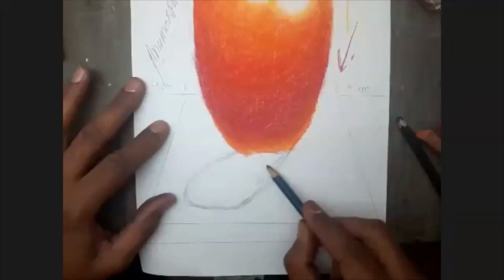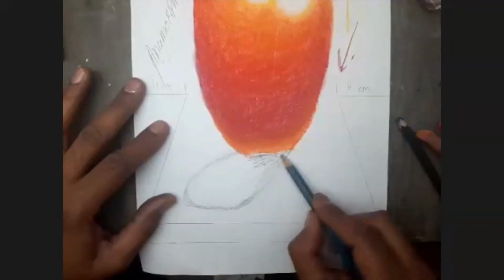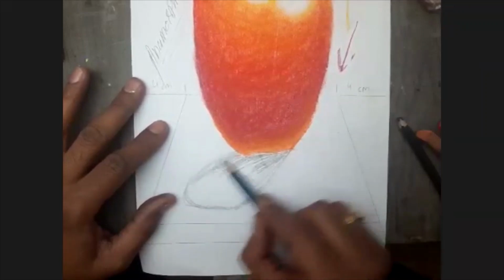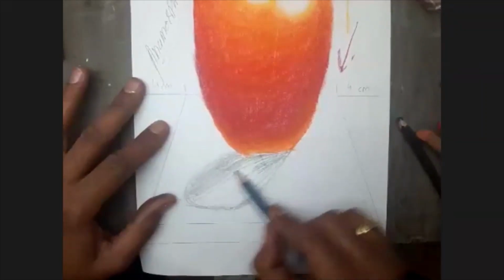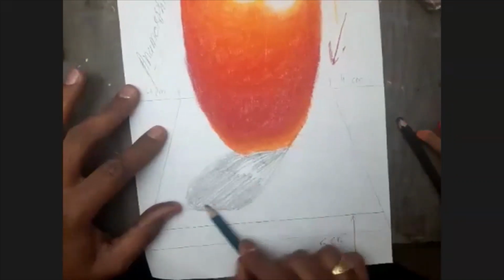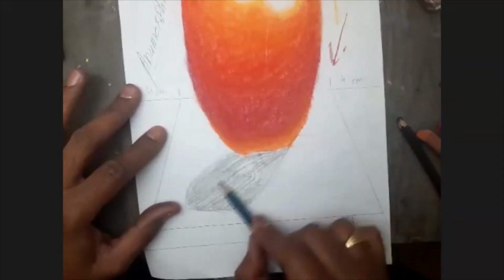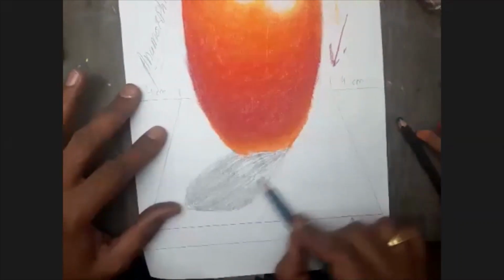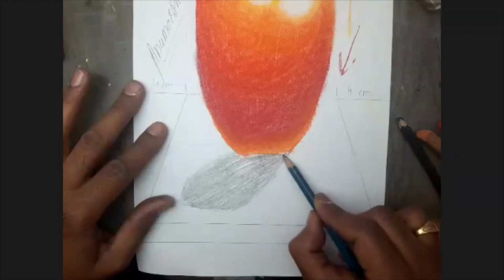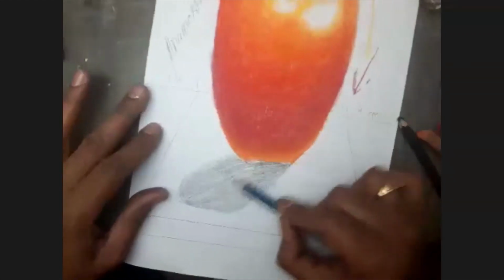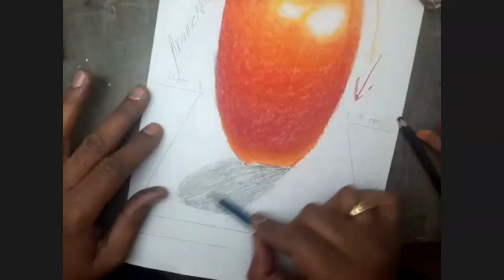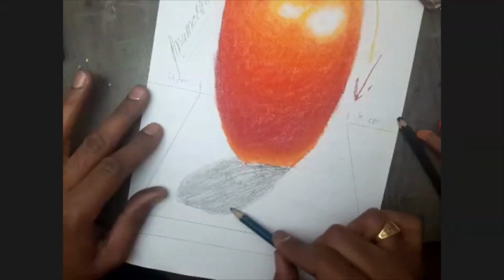First we'll make it gray by using the side of the graphite pencil. We'll apply some gray. Yeah, you can use gray soap pastel also, but I am using this 6B graphite pencil. Graphite means normal pencil. Charcoal is different.